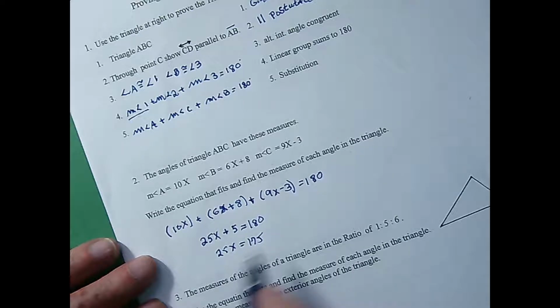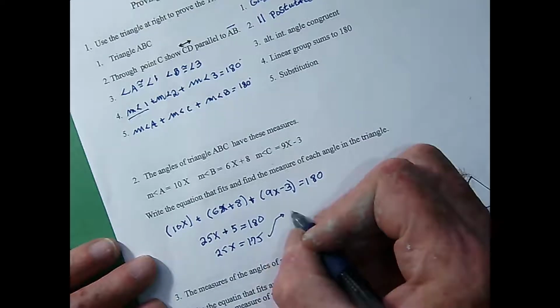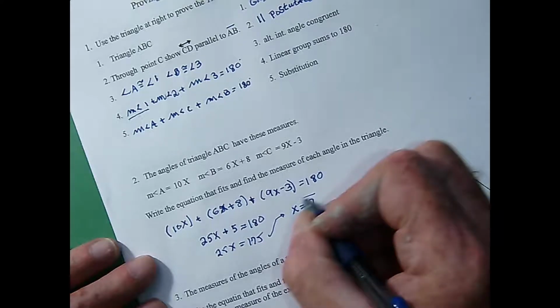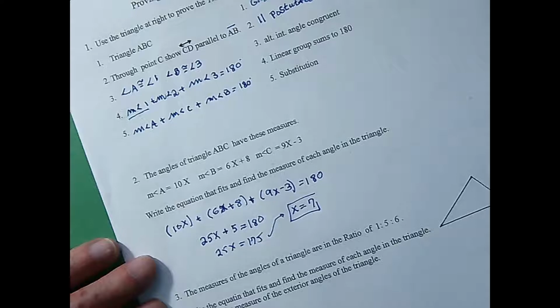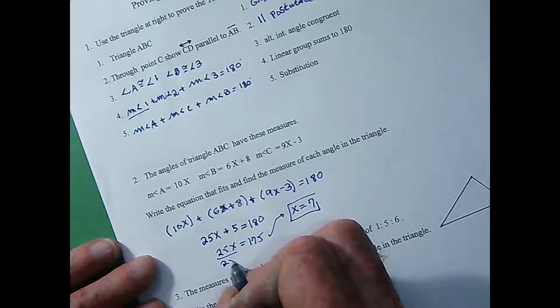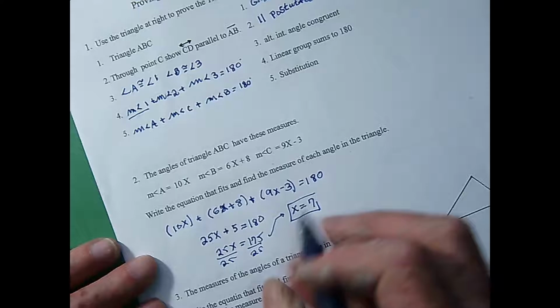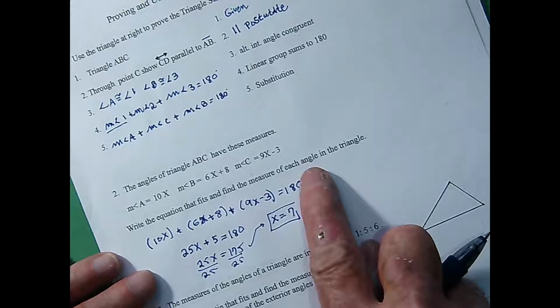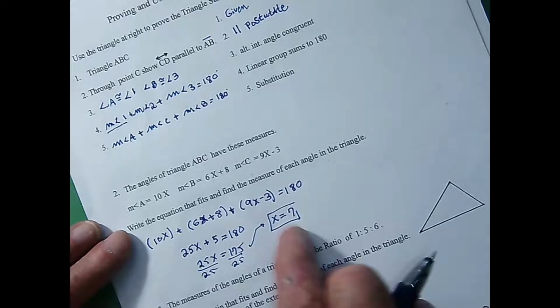Divide both sides by 25, and I bet you're as convinced as I am that x would equal 7, because 7 times 25 gives me 175. Yeah, you could certainly say over 25 here and over 25 there, and x would equal 7. But we are not yet finished. We've got to find the measure of each angle, and that'll be easy. We'll just do a quick substitution.